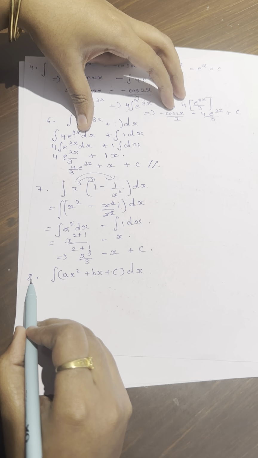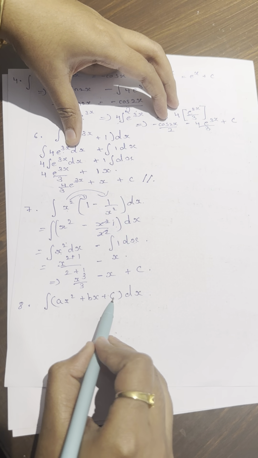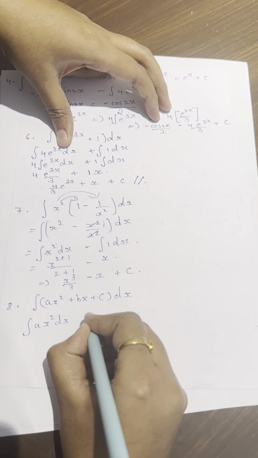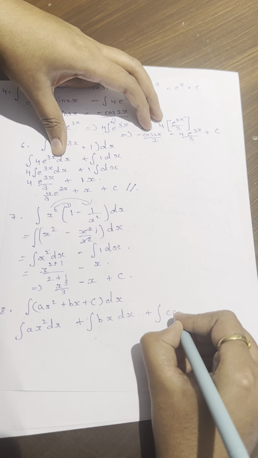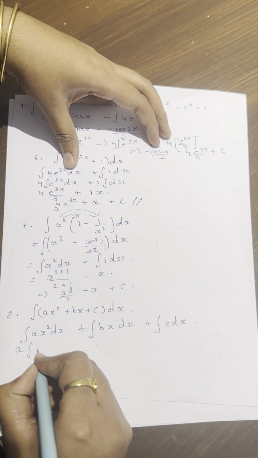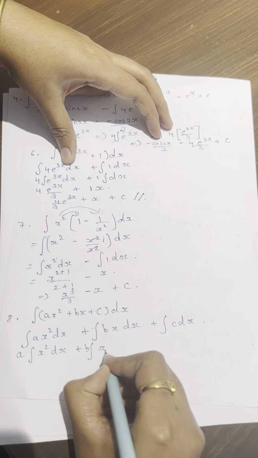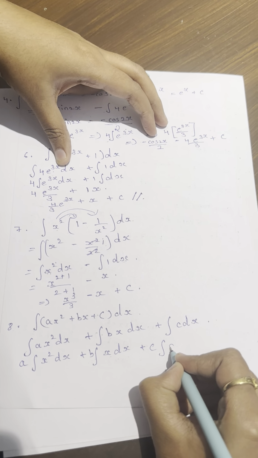So we are moving into our eighth question. In the eighth question, we have three different terms. So we are going to split this into three integrals: integral ax square dx plus integral bx dx plus integral c dx. Here a is a constant, we are taking it out, so we get x square dx. Here b is a constant, so we are taking it out, integral x dx. c is a constant, so integral dx.